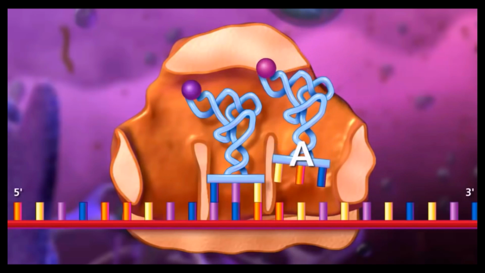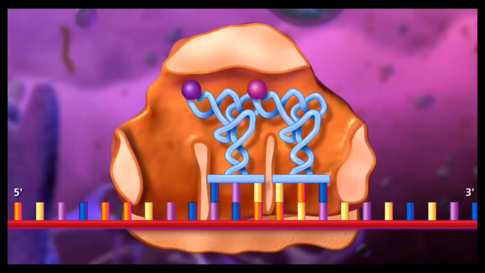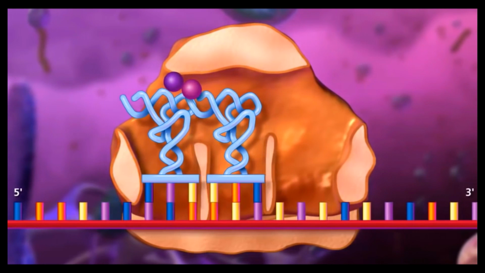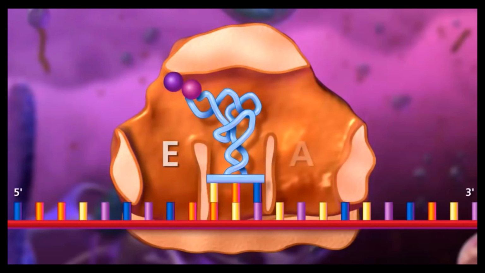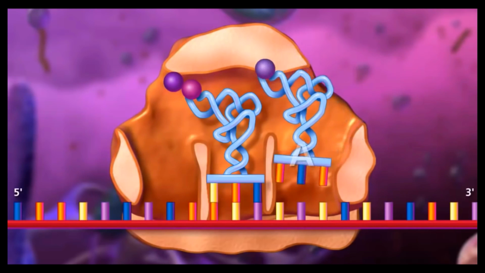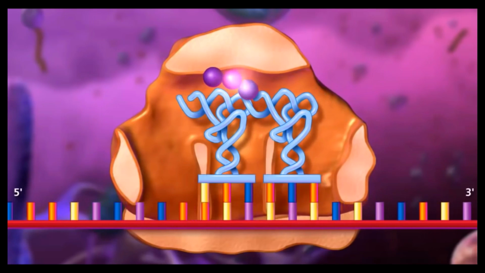A charged transfer RNA molecule binds to the A site and a peptide bond forms between its amino acid and the one attached to the transfer RNA molecule at the P site. The complex slides down one codon to the right, where the now uncharged transfer RNA molecule exits from the E site, and the A site is open to accept the next transfer RNA molecule.